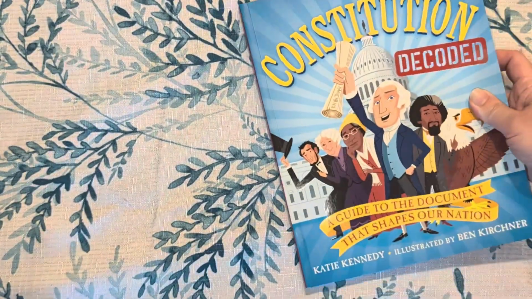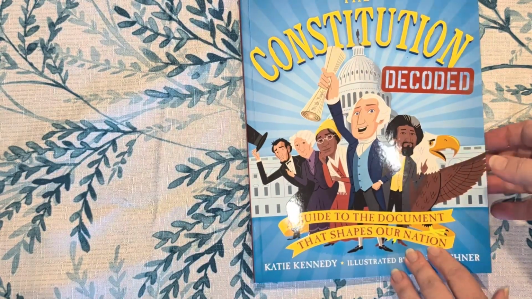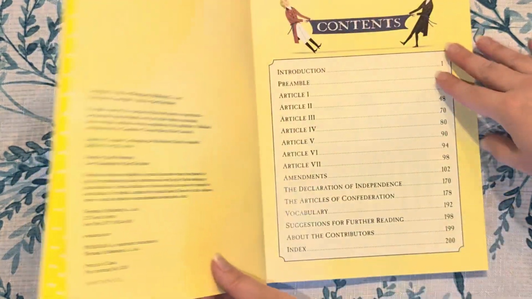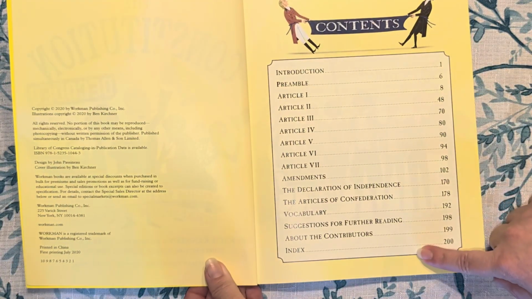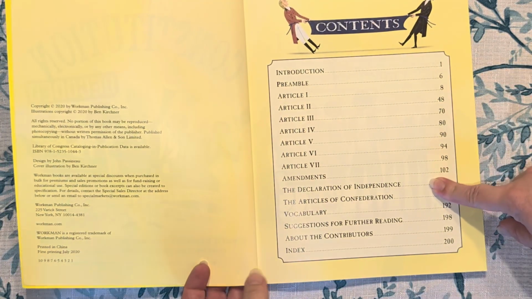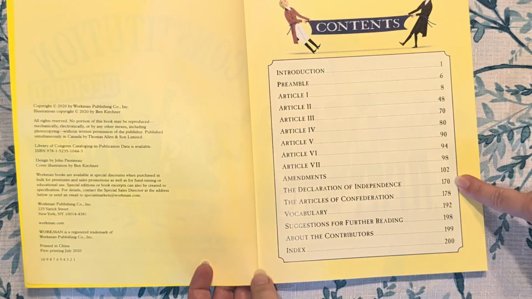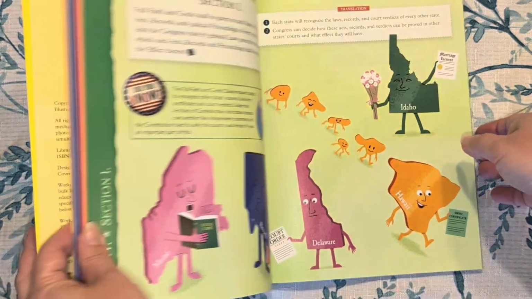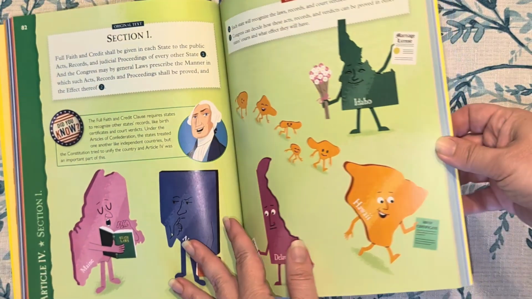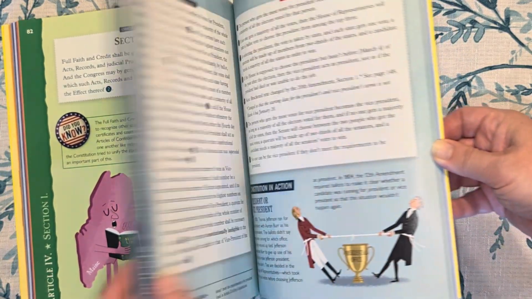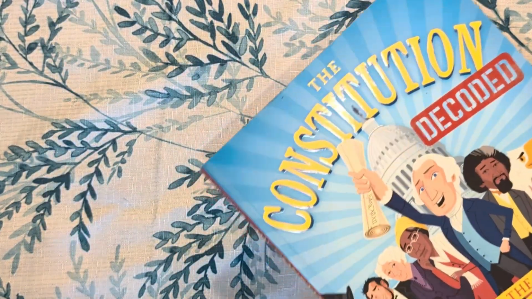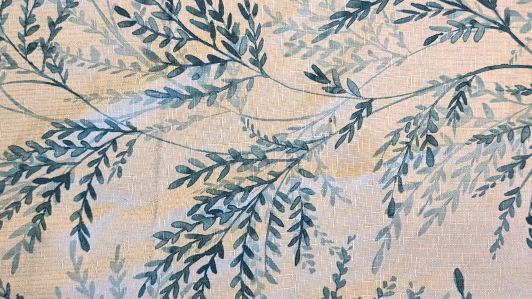So the first resource is The Constitution Decoded. And this is a very colorful book. So I'll just show you the table of contents. You can see inside here, it goes through the various articles and then has the Declaration of Independence and the Articles of Confederation. There's some vocab, but it's a very colorful book. You can get some information about the different articles, amendments, etc. So that's why we may pull all of them. We may look at some in more detail than others.